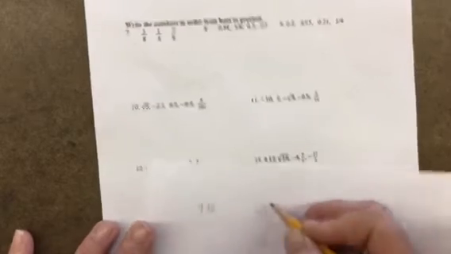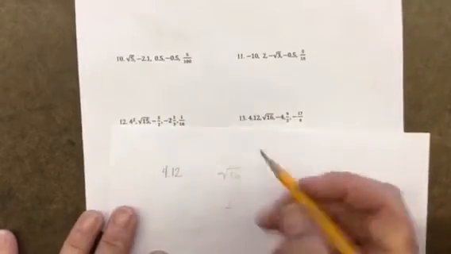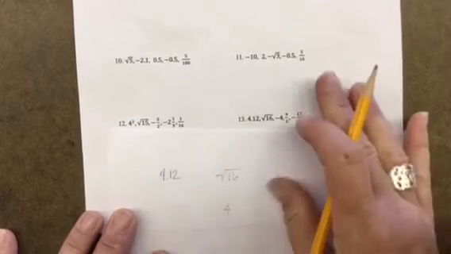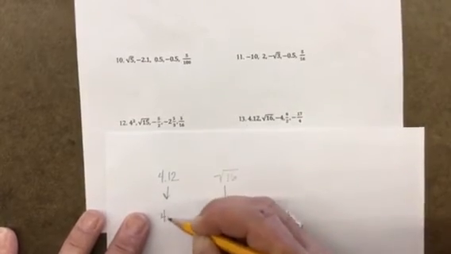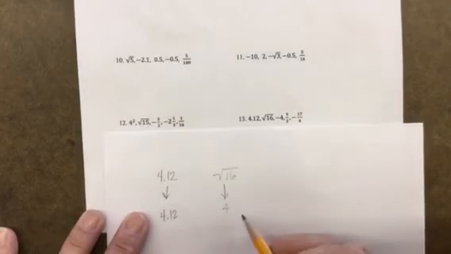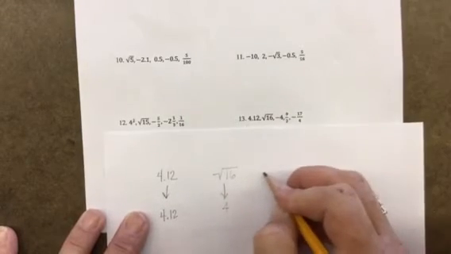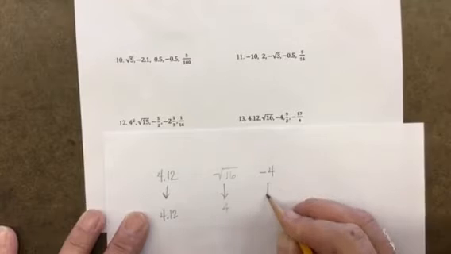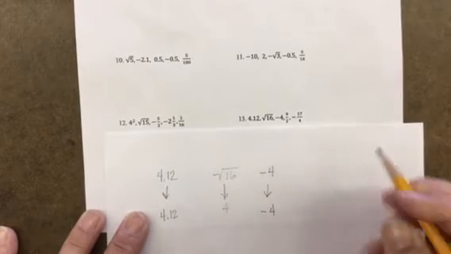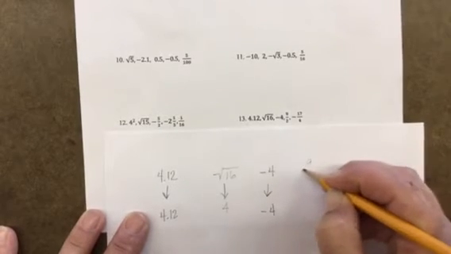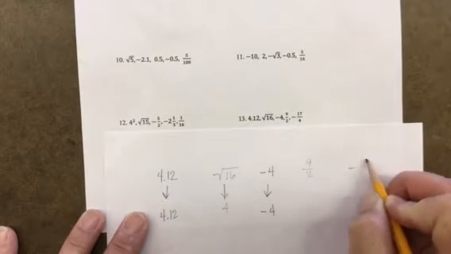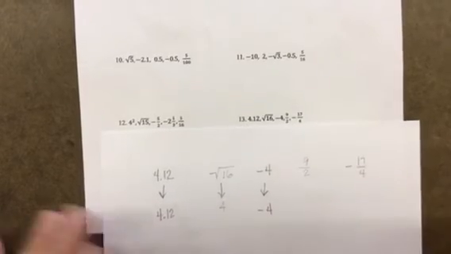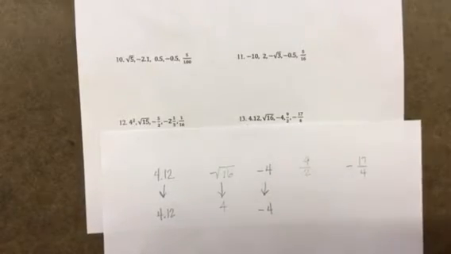Remember that this is a representation that is given in the problem, and I automatically convert it. If it's already in decimal form, you simply rewrite it. Okay? Then you have a -4. It's already an integer. Then you have 9 halves, and you have -17/4. So these two fractions we're going to have to put as a decimal.